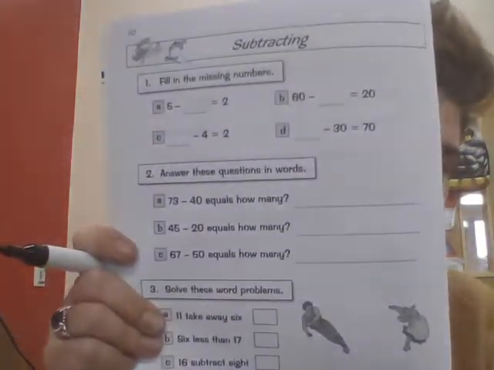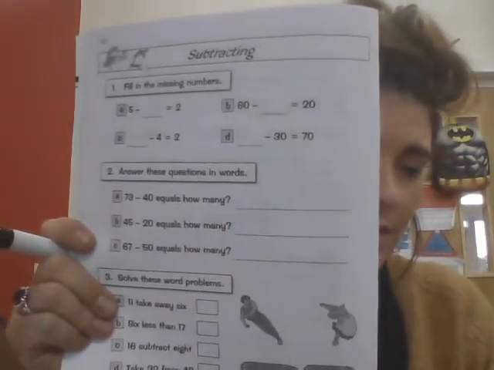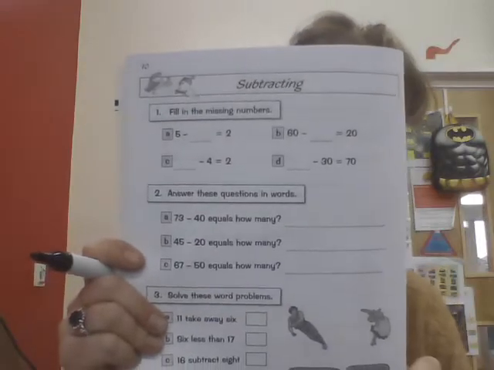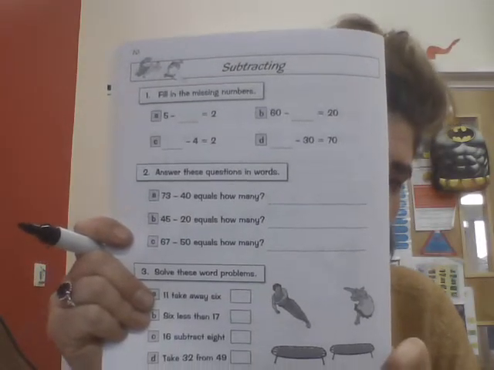So let's have a look at question 2 this time. I'm going to show you again a couple of ways to work this out, like we had earlier in the week. We've given you different methods that you can then choose to work it out. So the next questions say, answer these questions in words. Don't worry too much about answering it in words for now. Let's worry about finding the correct answer. So the first one says 73 subtract 40.